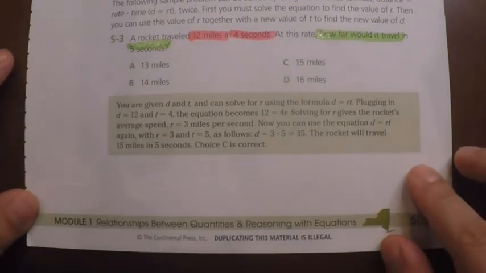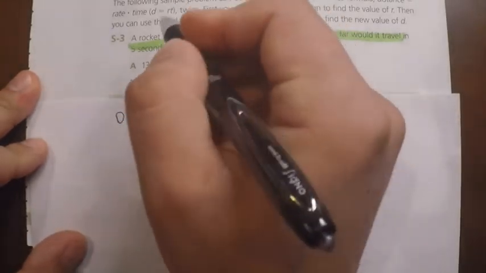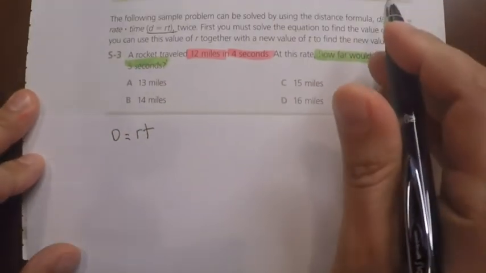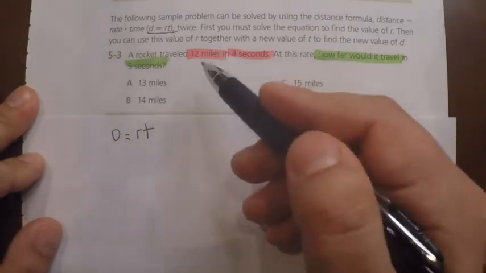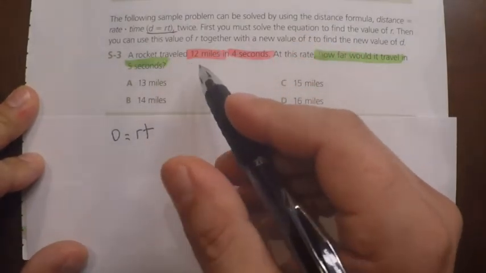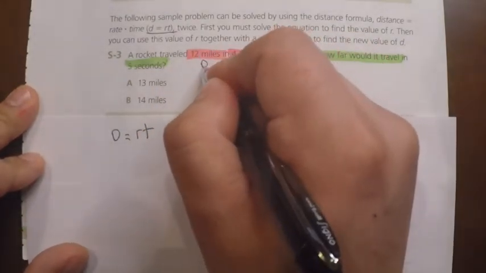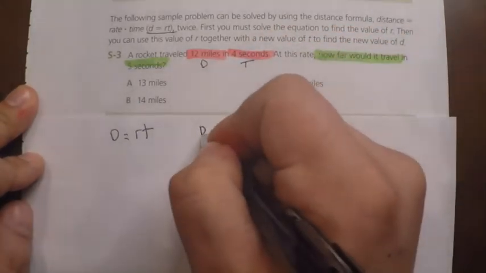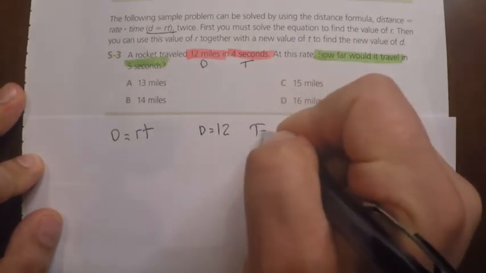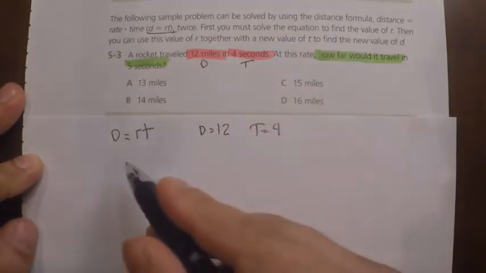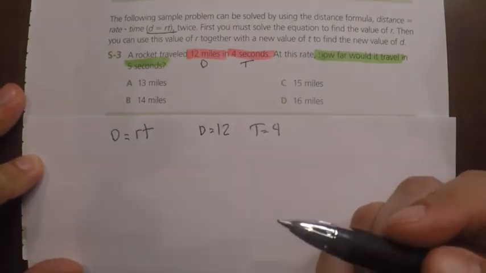So the first thing we're going to do is use our formula to calculate the rate. So we know that d equals r times t, right? This was given to us in the problem here. Then in this problem here, it says a rocket traveled 12 miles, so that's going to be our distance, in 4 seconds, which is our time. So we know that d equals 12 and t equals 4. You can substitute this into the formula to find the rate.